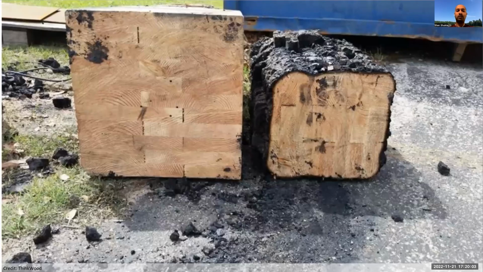So this picture shows the char that forms on the outside of mass timber columns, which actually protects the mass timber from getting destroyed during a fire. So it's often kind of a misconception that mass timber is not fire resistant at all, but actually it's the complete opposite. That's the case. So usually, actually, mass timber either meets at least, but often exceeds fire codes, and it often performs better than steel or concrete in fires.